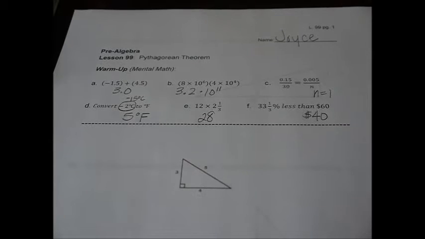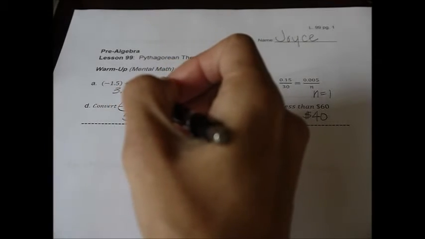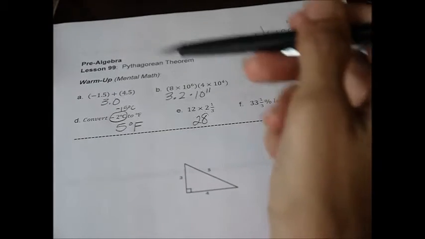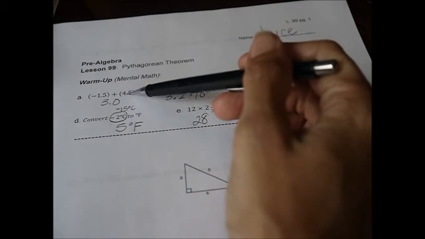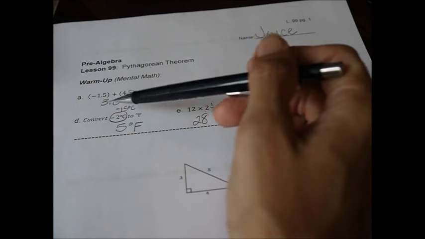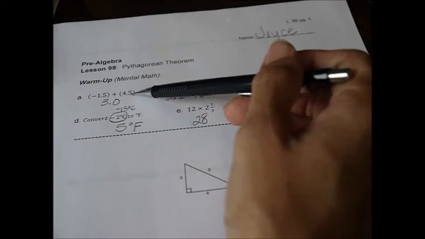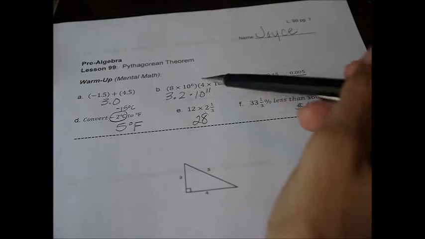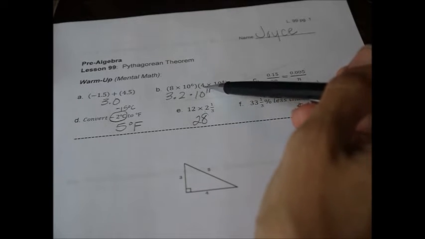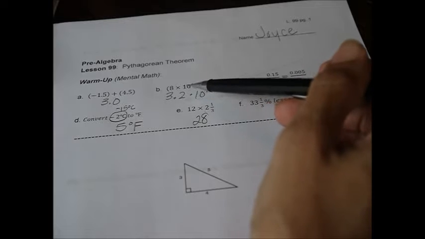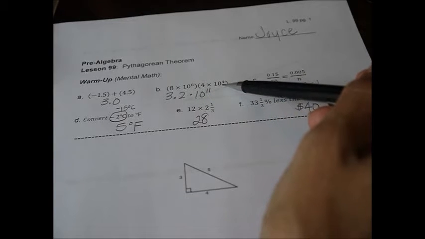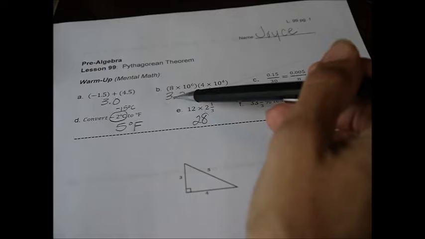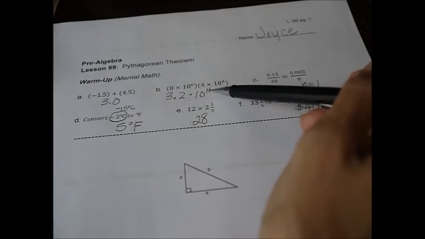All right, here are the answers to the mental math. We have an addition problem, or we're finding the sum between those two. 4.5 wins the sign game, and we take 1.5 away from 4.5, and we get 3.0. Okay, the next one is 8 times 4 is 32, and that would have been 32 times 10 to the 10th. However, we're going to have to make it 3.2 and add an exponent, so it would be 10 to the 11th.